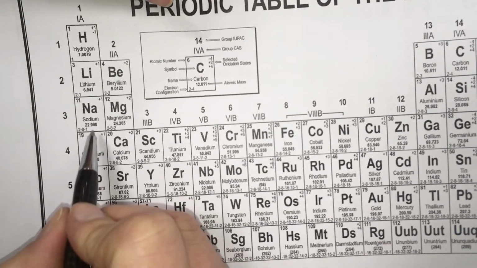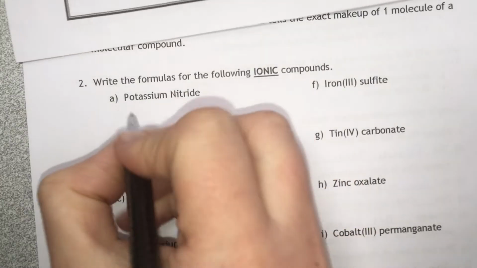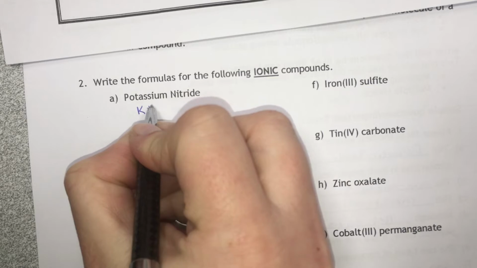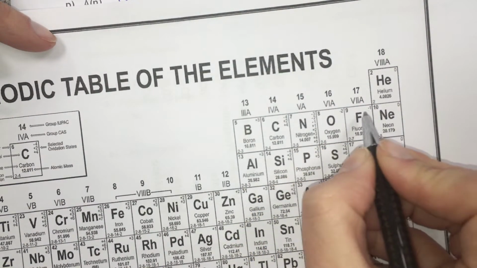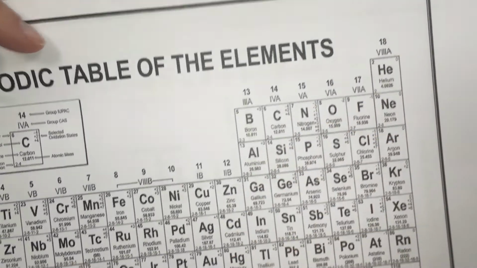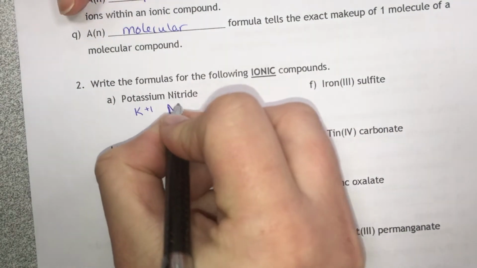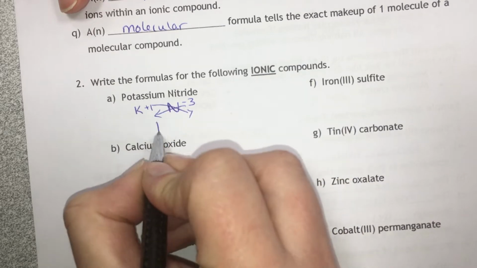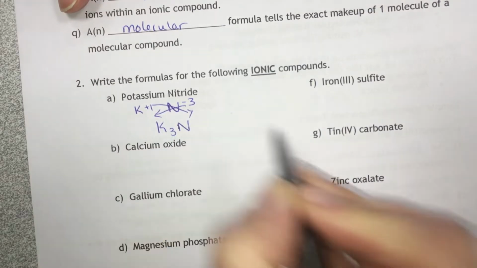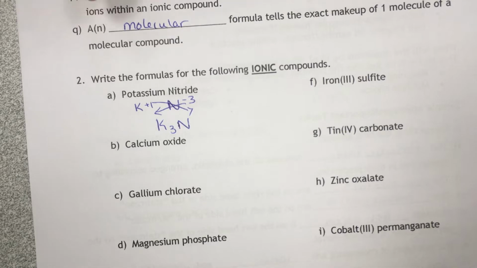So potassium has a +1 charge. Nitride is here. It has a -1, -2, -3 charge. And you bring these charges down, and you get K3N, which is your formula, okay?